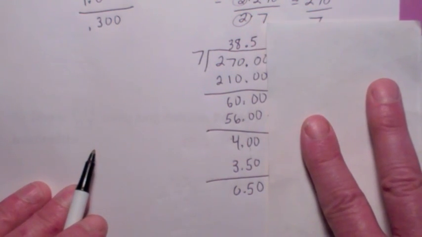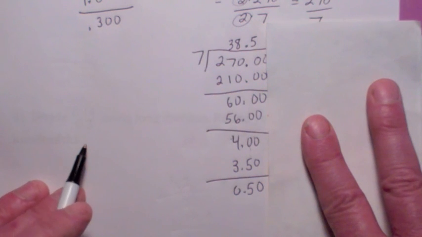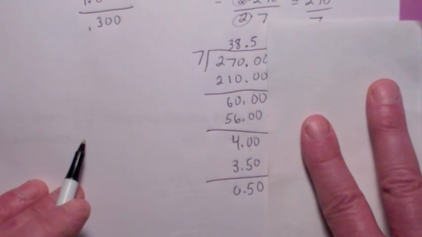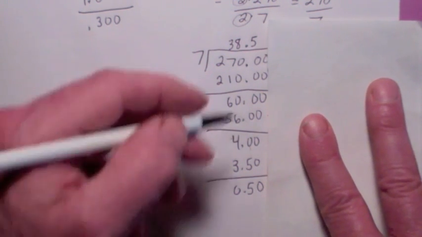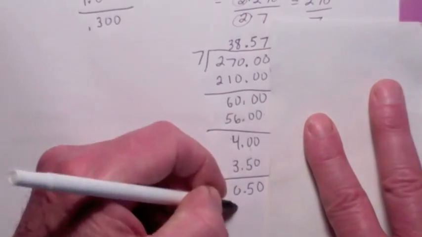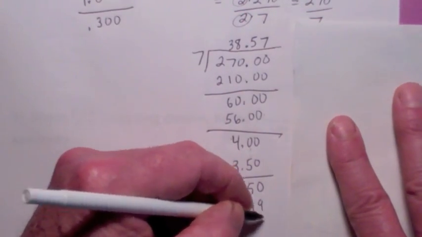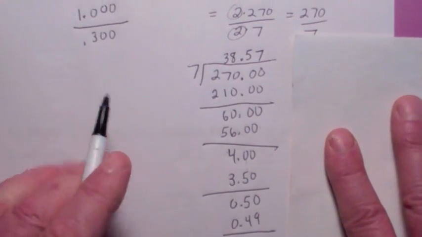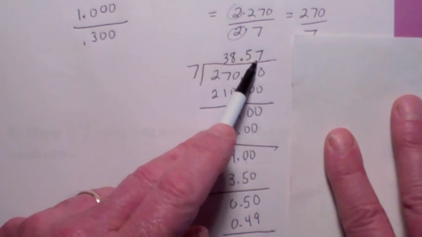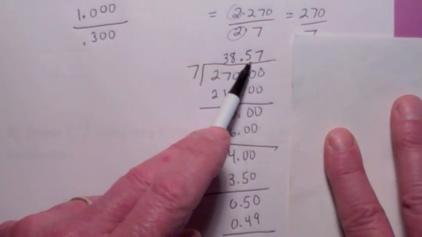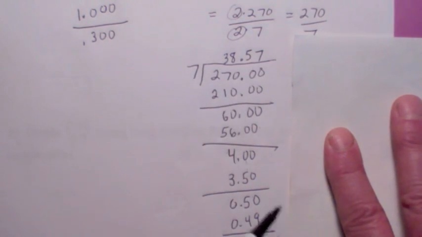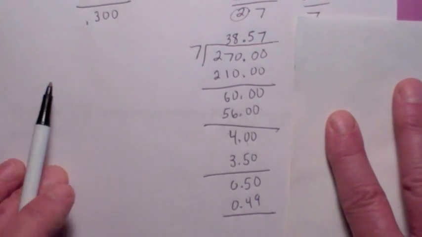7 doesn't go into 5, it goes into 50 though. How many times does 7 go into 50? 7 times 7, right? 49. Where does the 7 go? It goes above this last digit, which is the hundreds place. You get 0.49. We have to go one more time because you see our answer is either going to be 38.57 or 38.58. Depends on the next place because we're rounding to hundredths.